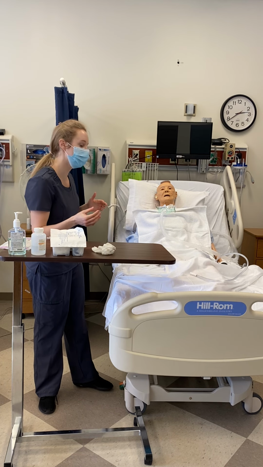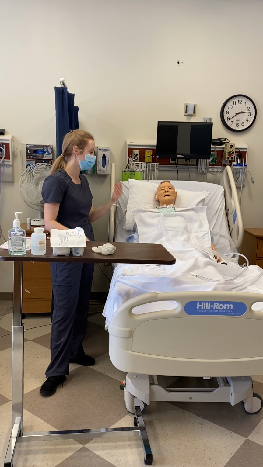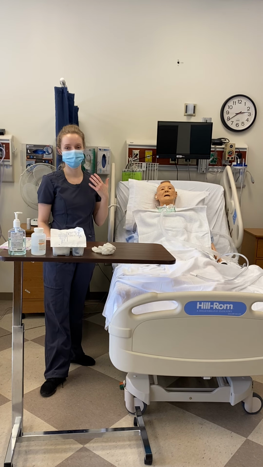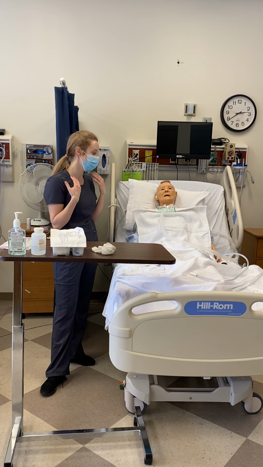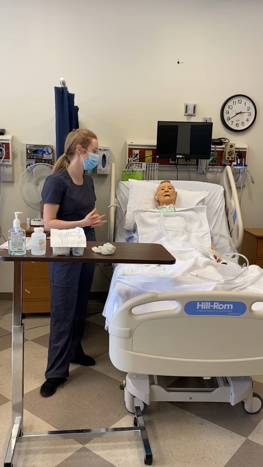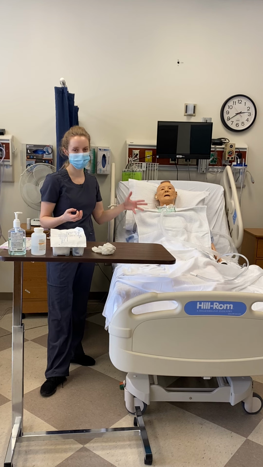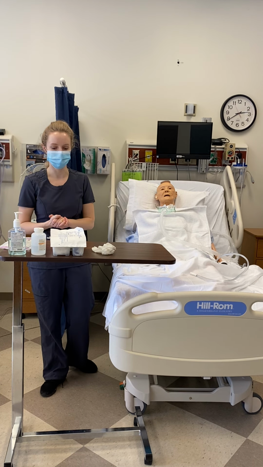First of all, hopefully while I'm suctioning his trach, I've looked at the area. I want to know if it's bleeding, if there's secretions, if there's any swelling around the area, what the dressing looks like, and make sure that I document all of that. I also want to make sure he is hyperoxygenated prior to this as well.